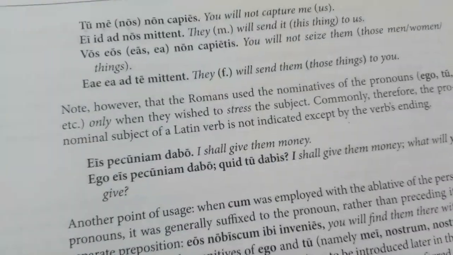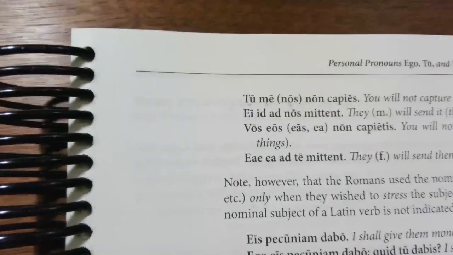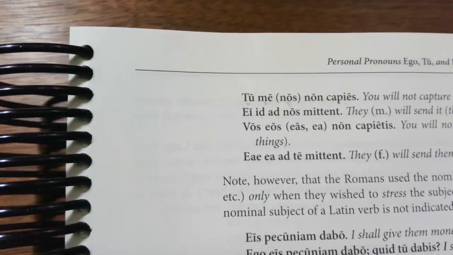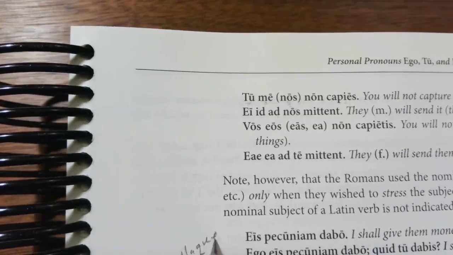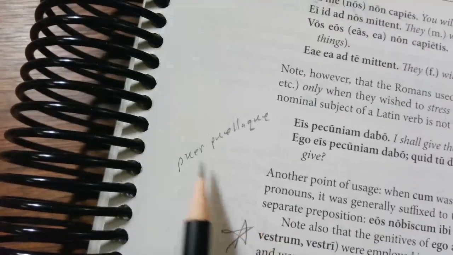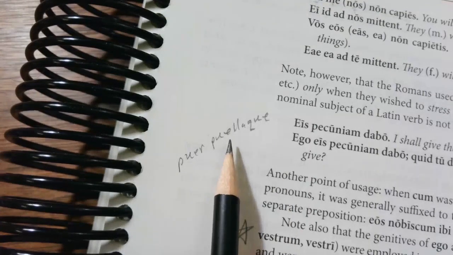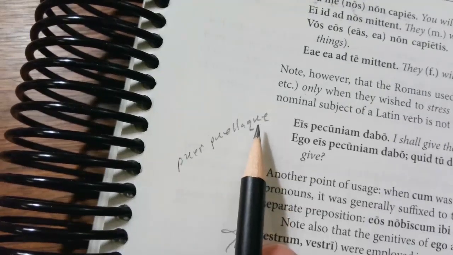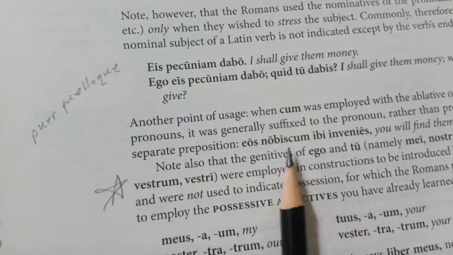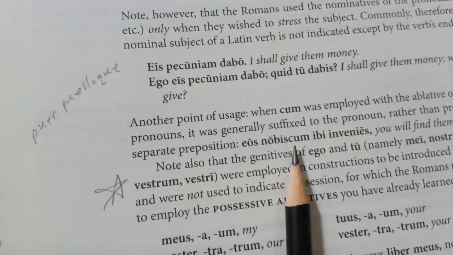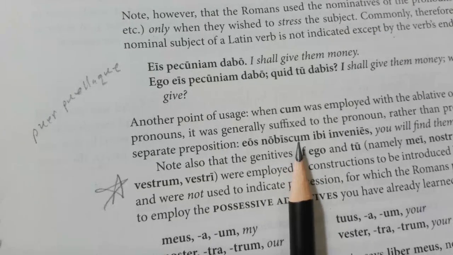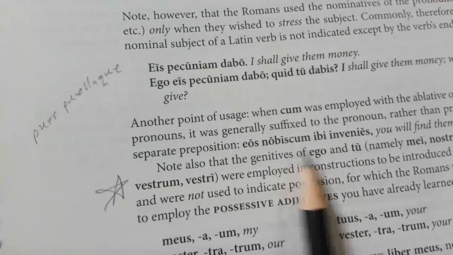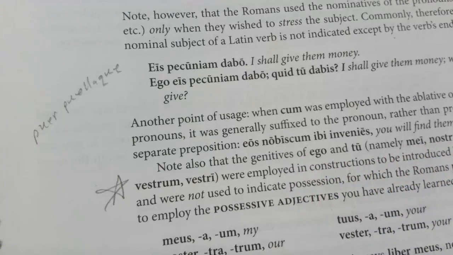Let me write it out just to help you out here. I know it's not a complicated thing, but let's say puer puellaque, the boy and girl. The -que is joining these two words together, but it's going on to the end of the second word. Similar things happening here. Cum is going on to the end of the word that it is specifying, with us. So you will find them there with us.